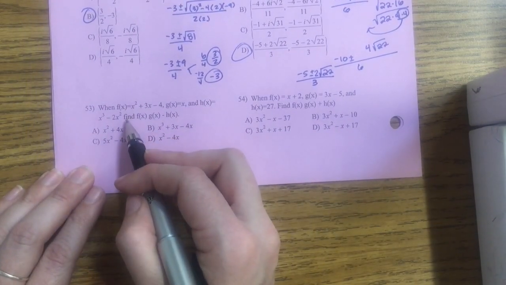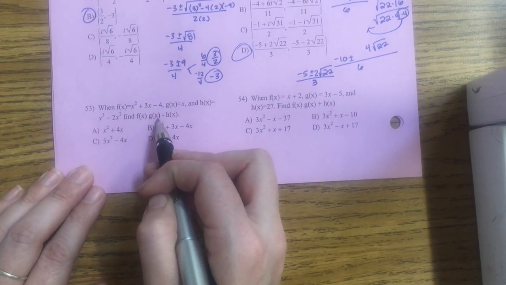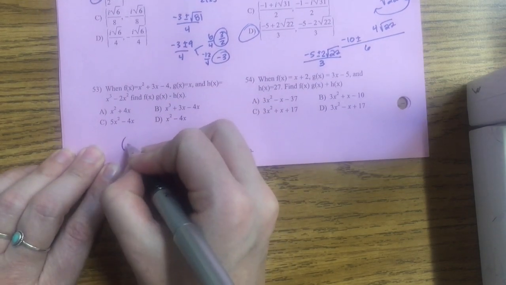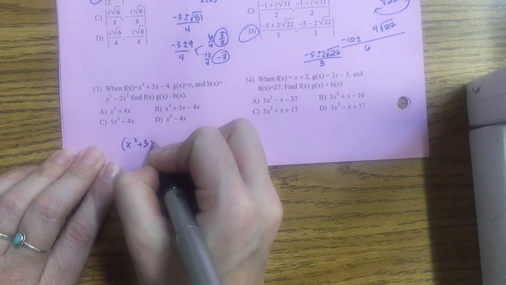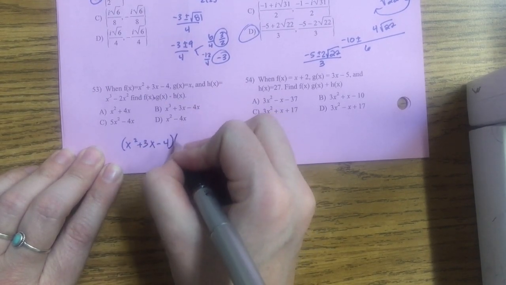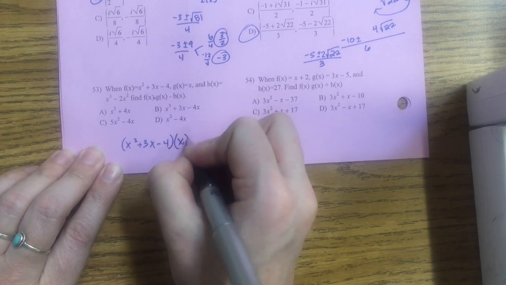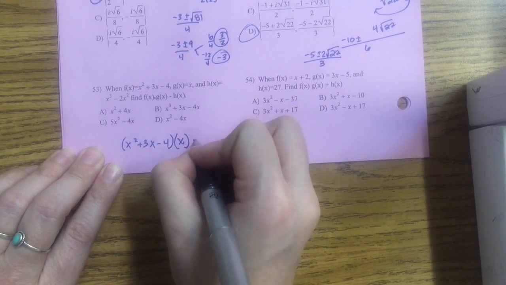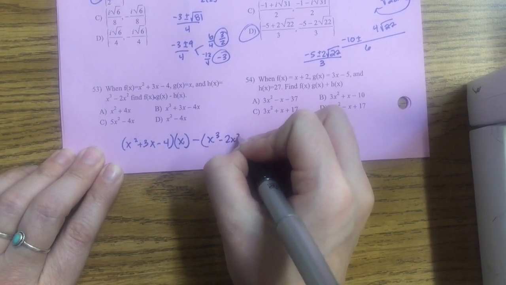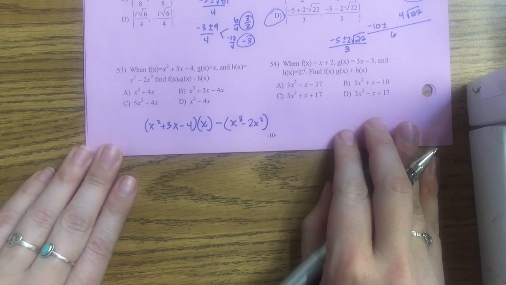53, I'm going to do f of x times g of x minus h of x. f of x is x squared plus 3x minus 4. I multiply it by g of x, and I subtract h of x. And then my goal is to simplify that.